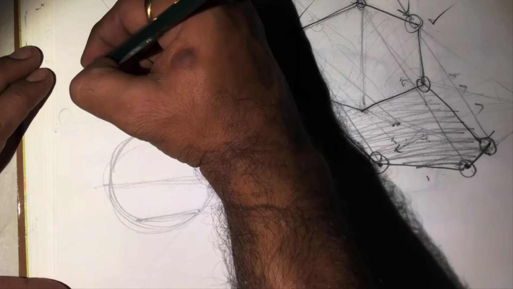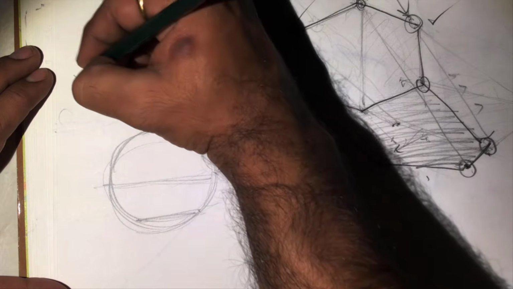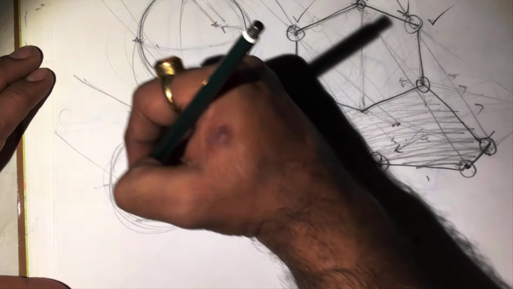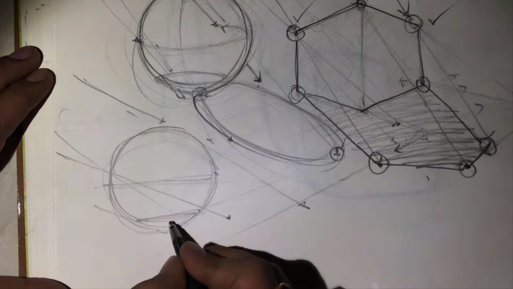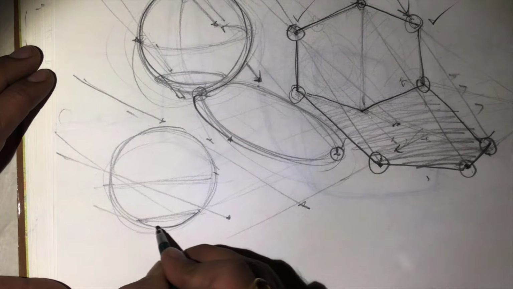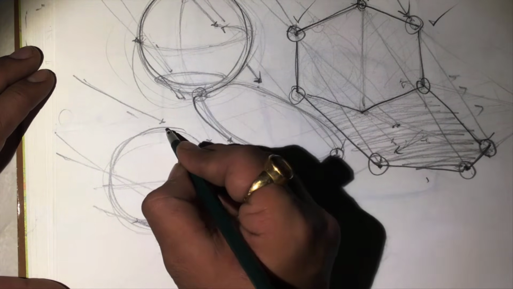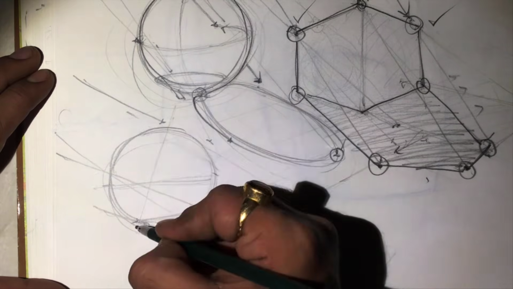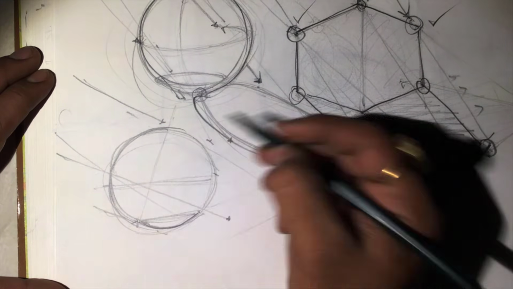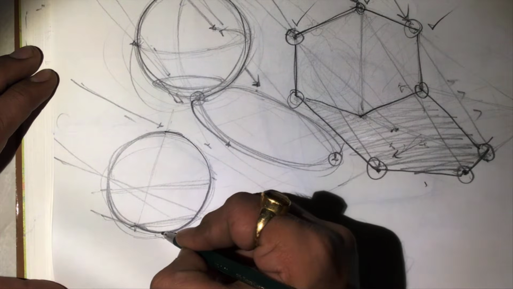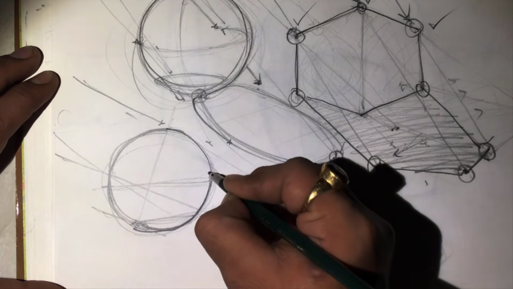Let's say light is coming from over here. So this part is never going to get lit. This whole part is getting lit. This is in the darkness. This whole space.